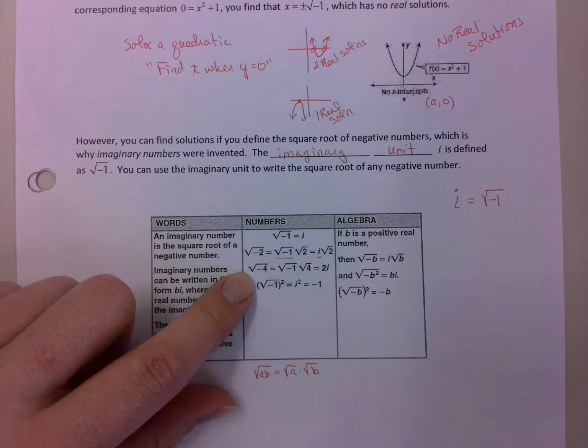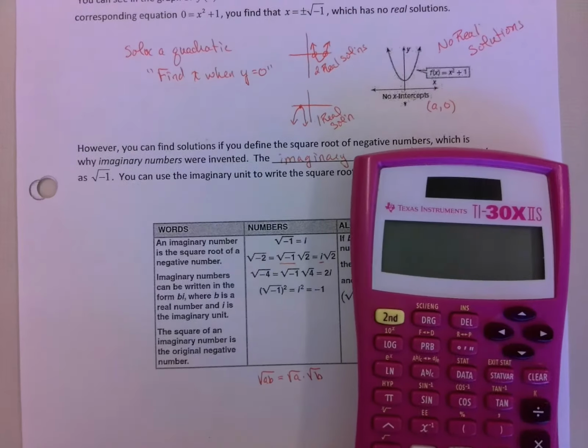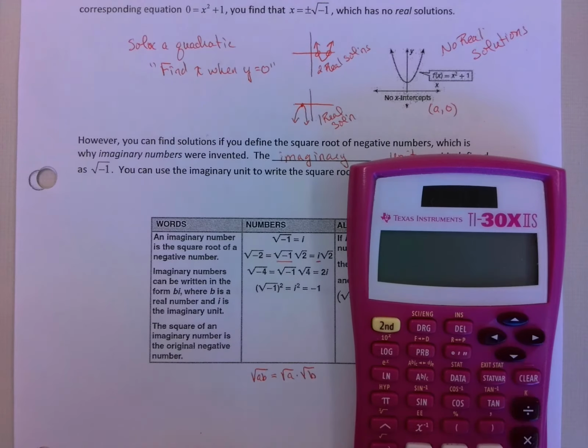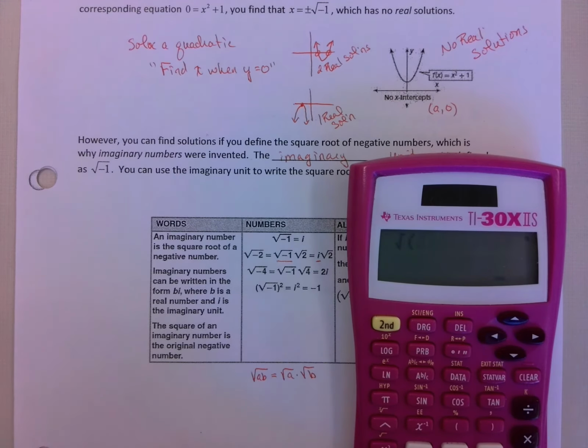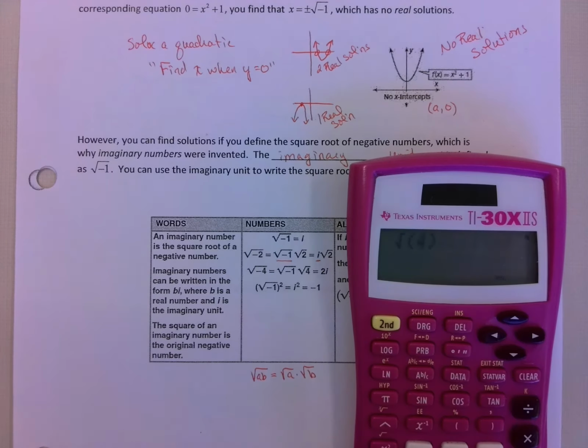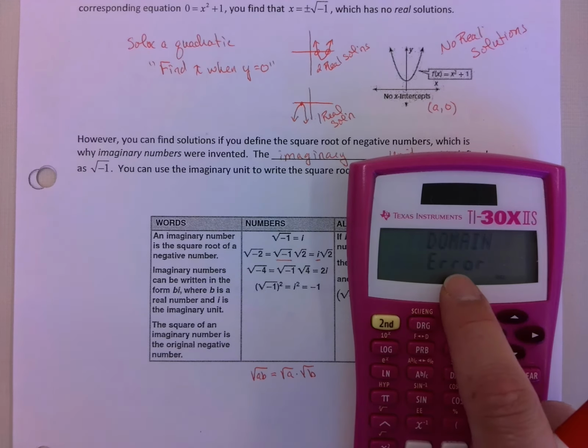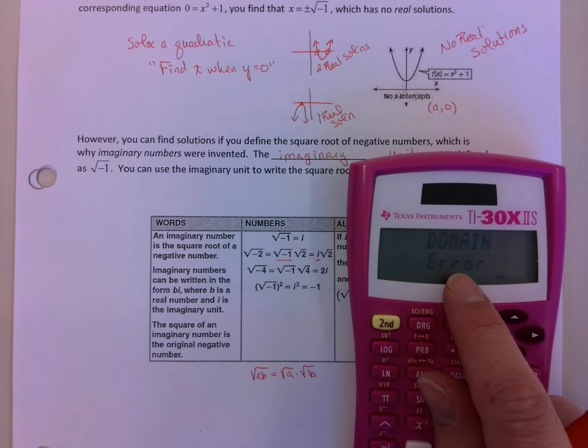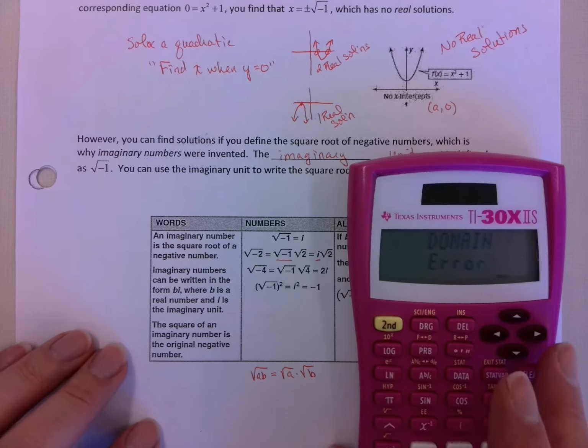Square root of negative 4. If I put the square root of 4 in my calculator, let me turn it on, square root of 4, I get 2. Now we know that 2 squared or negative 2 squared is 4. But if I try to take the square root of negative 4, I get a domain error, meaning I cannot enter something with a negative number underneath the square root sign. That is not defined.